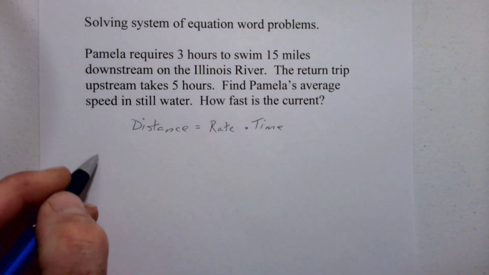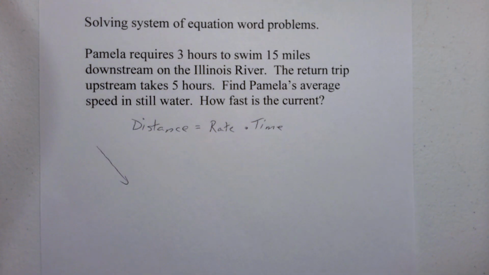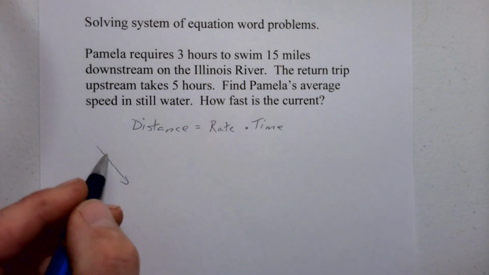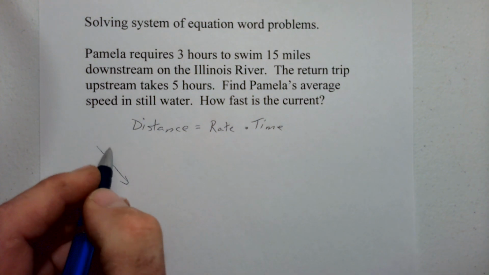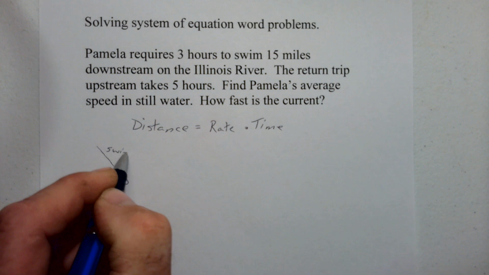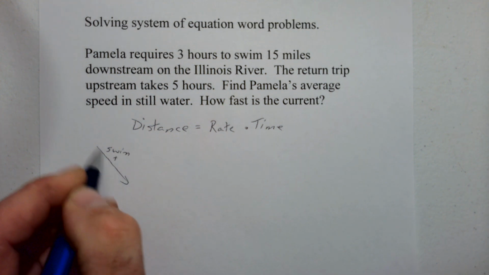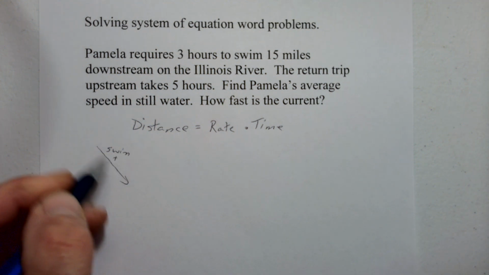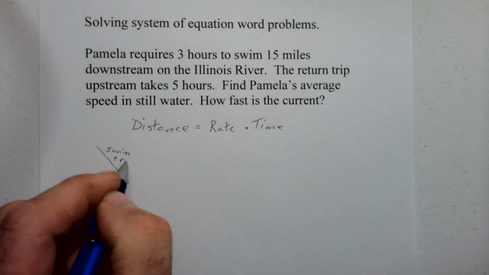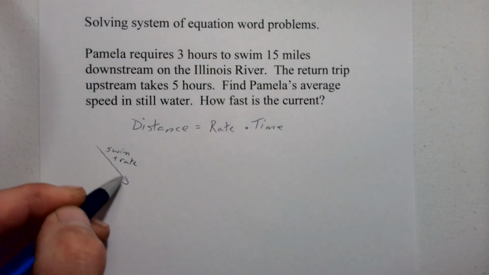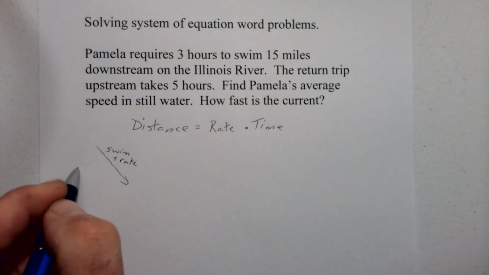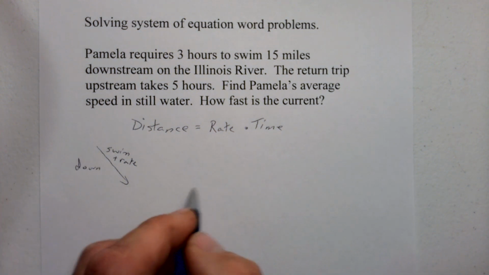If we think about going downstream, my rate is going to be what I can swim at, plus the rate of the current, because we have the water that's going to actually push us down the river as well. So we have two rates that are happening, our swim rate and the rate of the water. And this is going downriver.